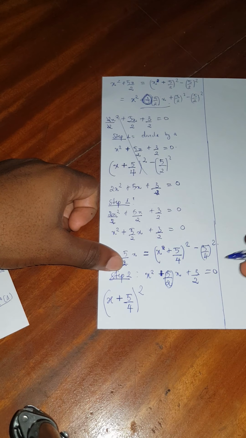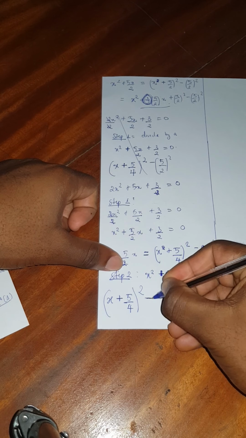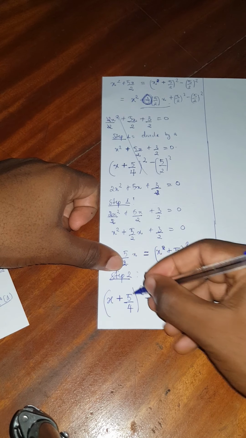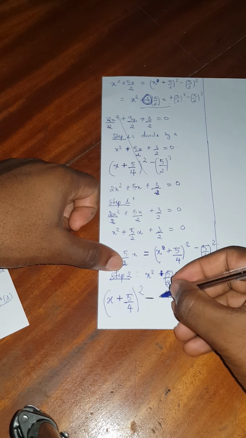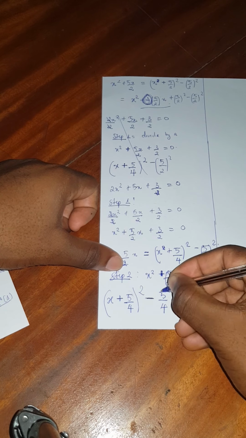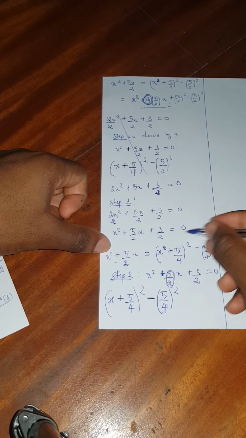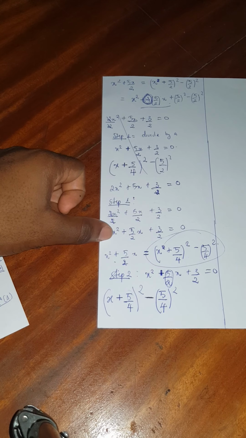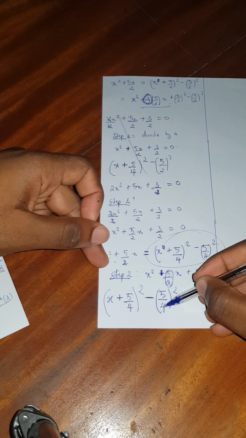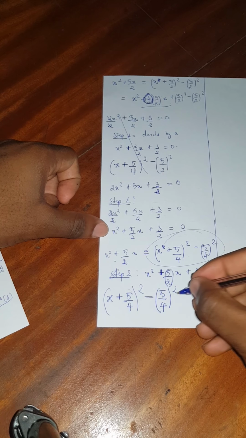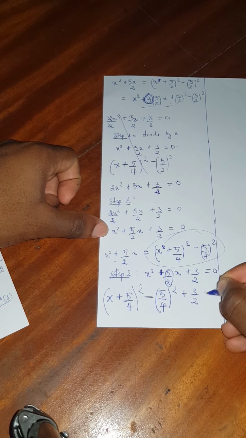Then in addition to that, you do a minus. Always put the minus outside the bracket when you've squared it. A minus, you take the same coefficient you found here, you put it 5 all over 4. Then you square that coefficient and you're going to have this value that I've given you. You can prove it and you're going to have the same thing here. So you have this, all plus 3 all over 2 is equals to 0.